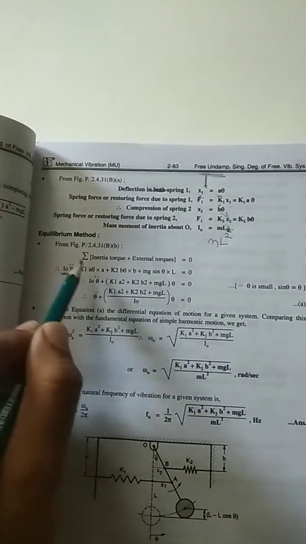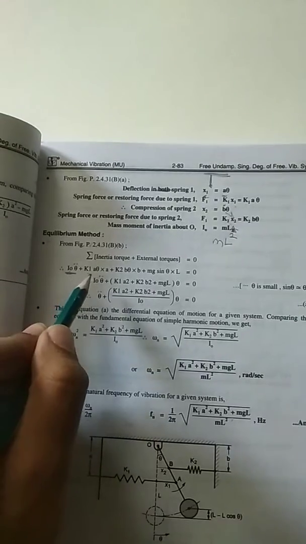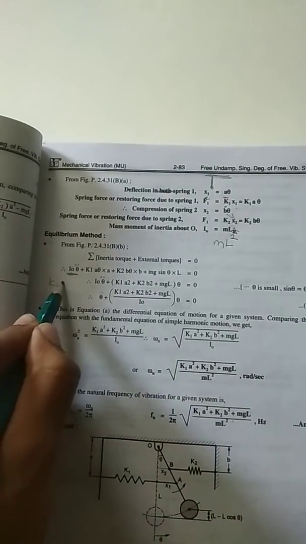In the equilibrium method we have the sum of inertia torque plus external torque equal to 0. The inertia torque is I0 theta double dot, and the external torques we have from the two springs, that is K1 x1, which is F1, and F2, which is equal to K2 x2. So in external torques we have F1 plus F2, which is K1 x1 plus K2 x2, and we have to multiply by the distance.